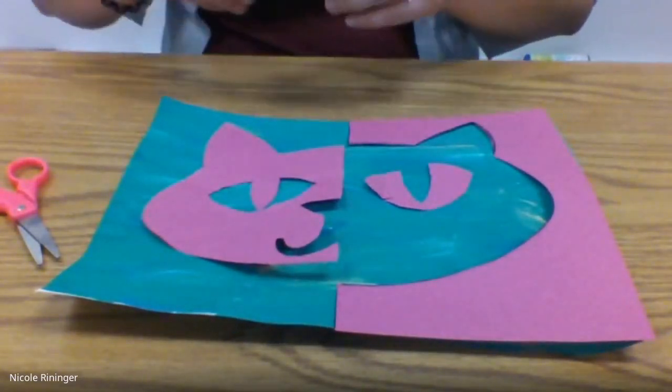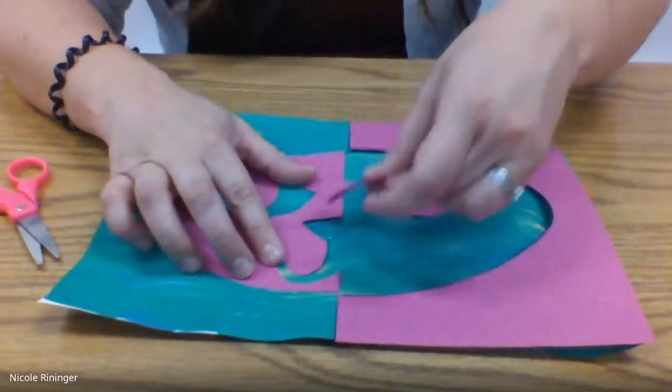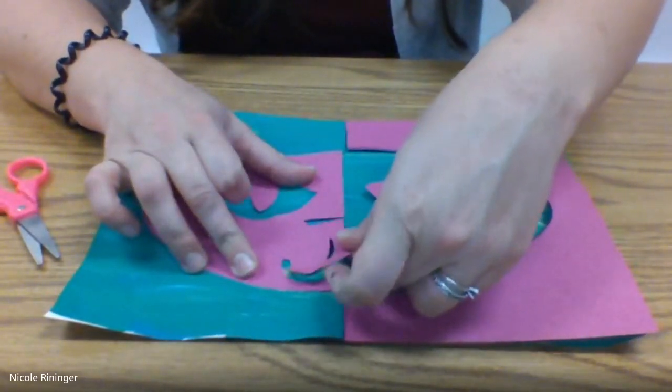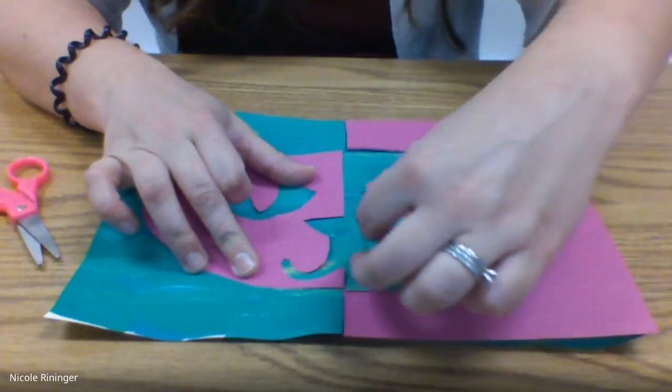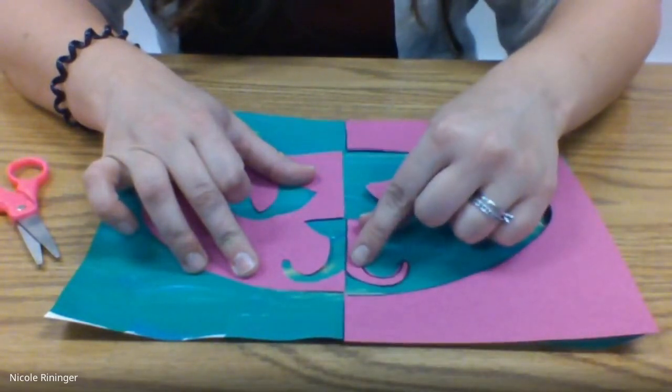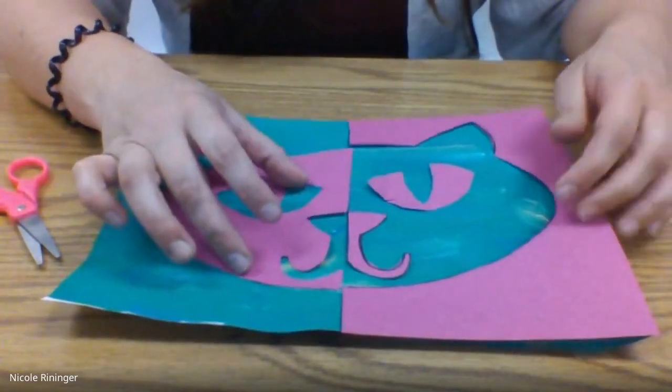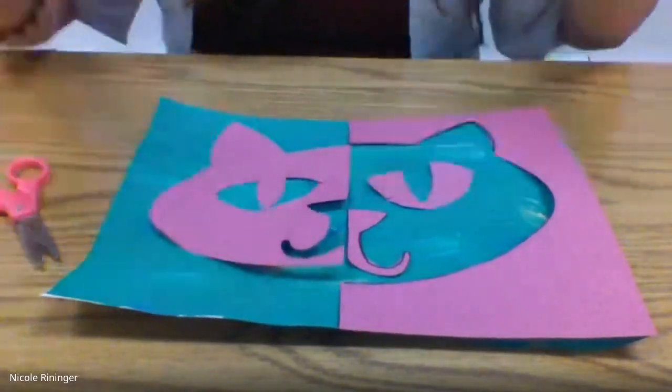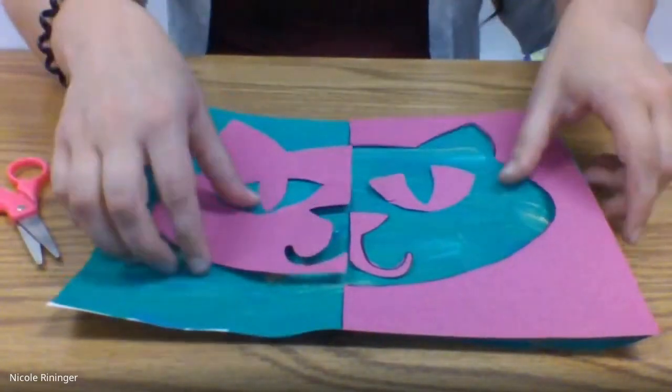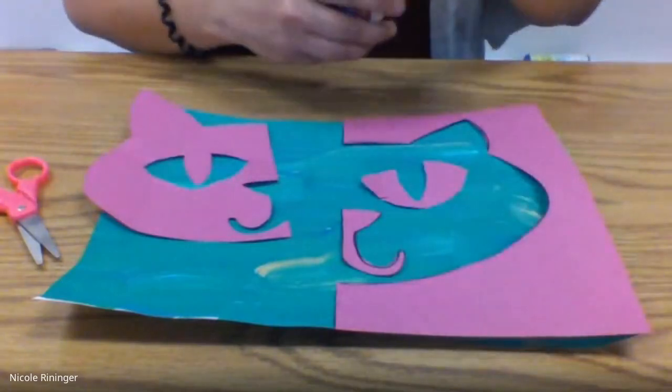And then finally for the mouth and nose, see how it fits like a puzzle piece? I just flip it over and match it up like that. And that's how I'm going to glue it down. Okay, so it's going to look something like that. So I'm going to glue it, starting with my big piece first.